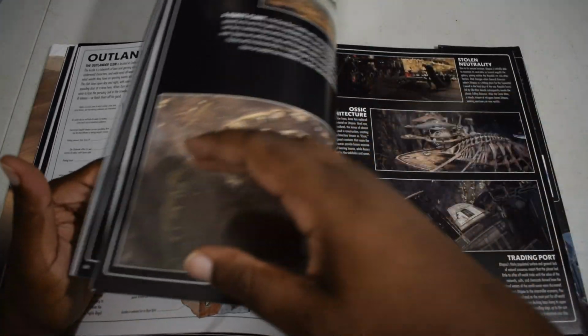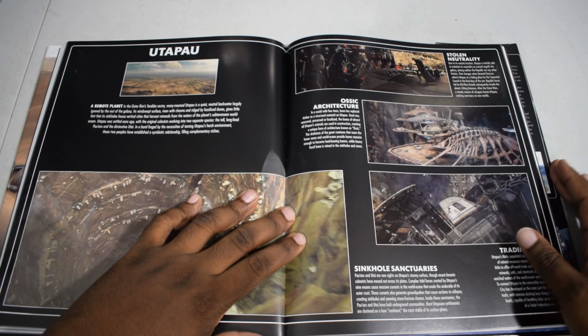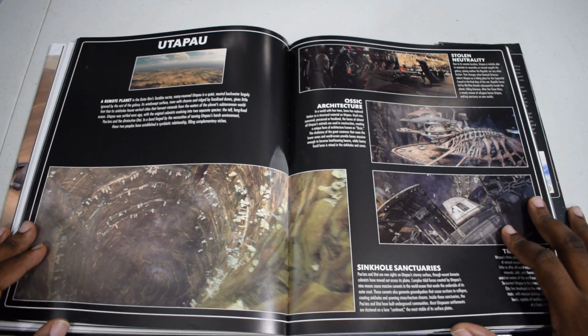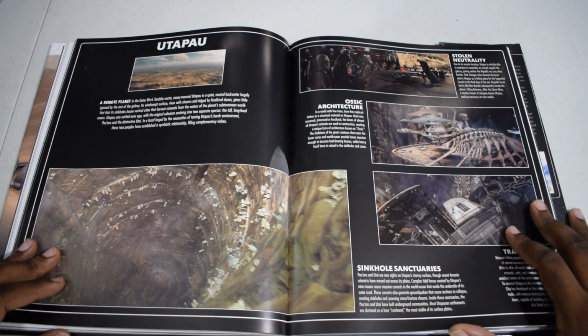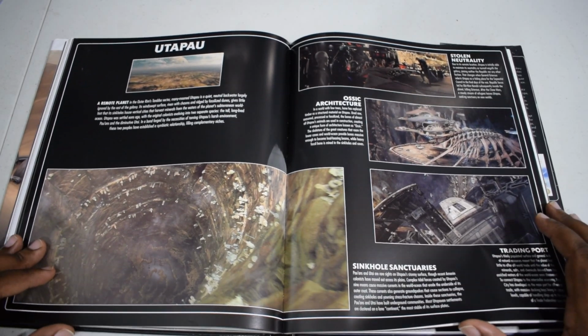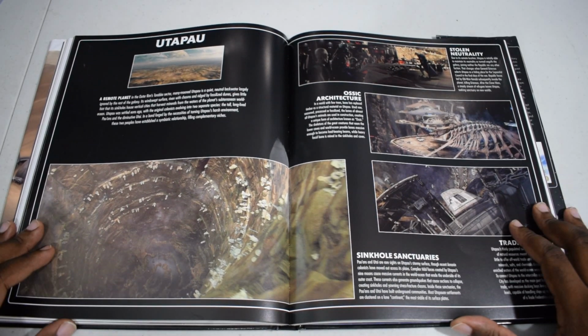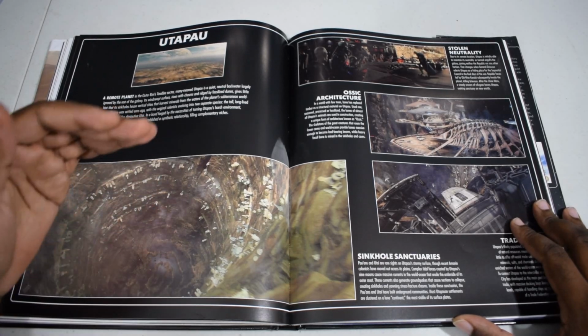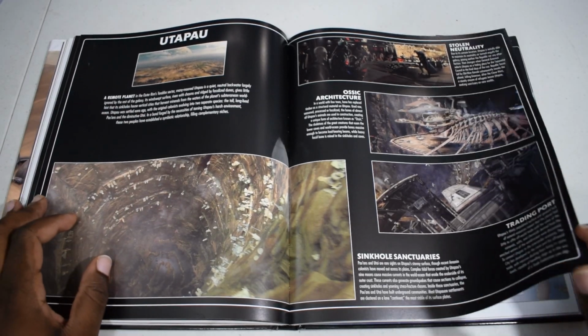For Episode 3, we're going to check out Utapau. I think this is one of people's, especially in this community's, favorite battle locations, and it definitely deserves it. It's such a cool location in Star Wars. It's basically a location in a giant sinkhole, and there are buildings on many levels that go throughout it.